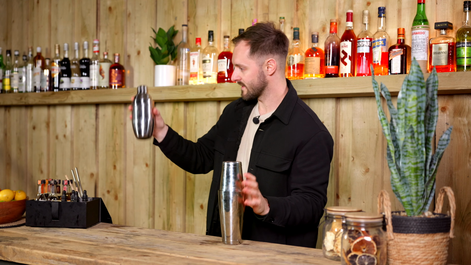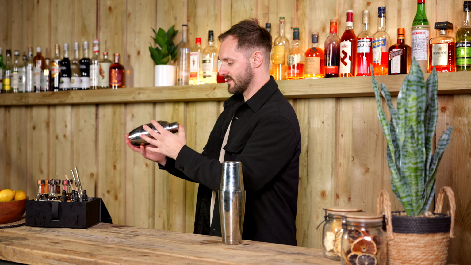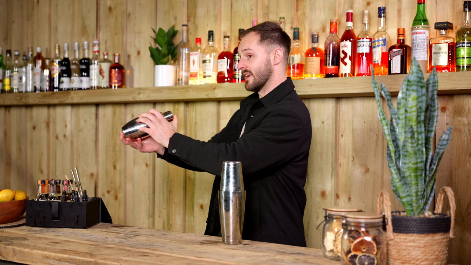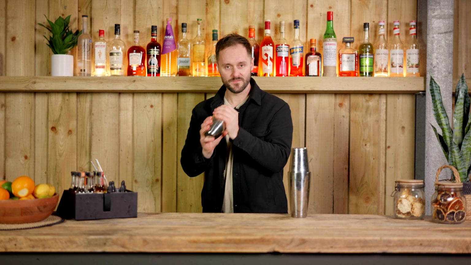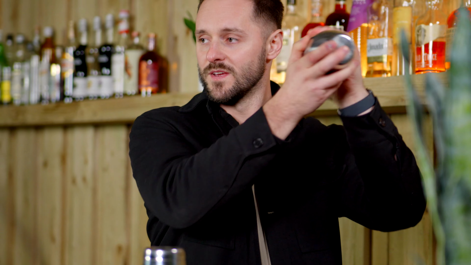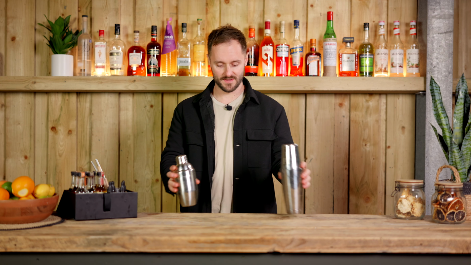The same applies for your kind of 3-piece shaker, top and bottom. Make sure you hold on nice and tight so you don't have any spillages. Shake, shake, shake. Could be a kind of up and down, could be an over the shoulder, could be straight back and forward, but it has to feel comfortable, has to get the job done, and shake nice and hard. Really important, however you shake, hard.